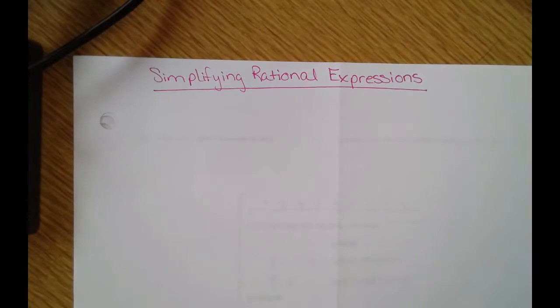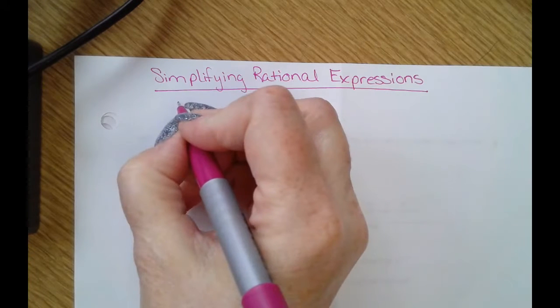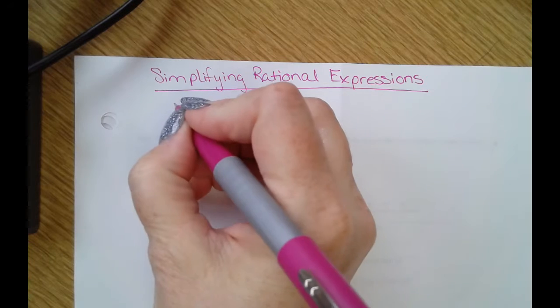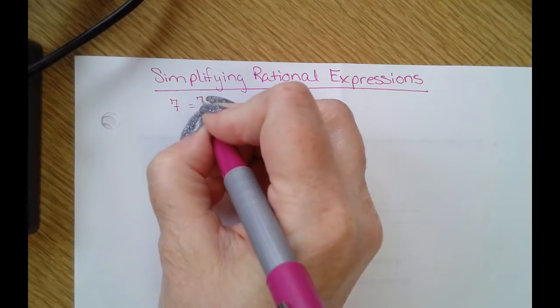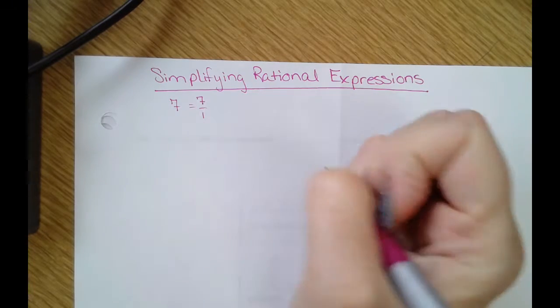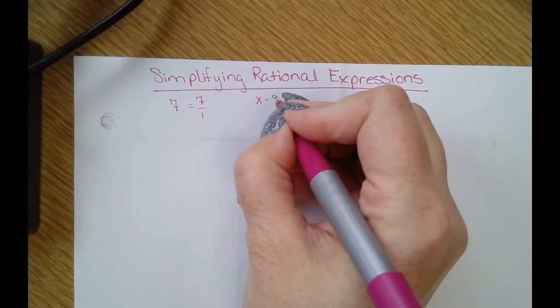Okay, today we're going to be doing simplifying rational expressions. So we need to talk about what a rational expression is: basically any number that can be written as a fraction. So like 7 is 7 over 1, which is a rational number. A rational expression would be something like x minus 9 over x plus 7.